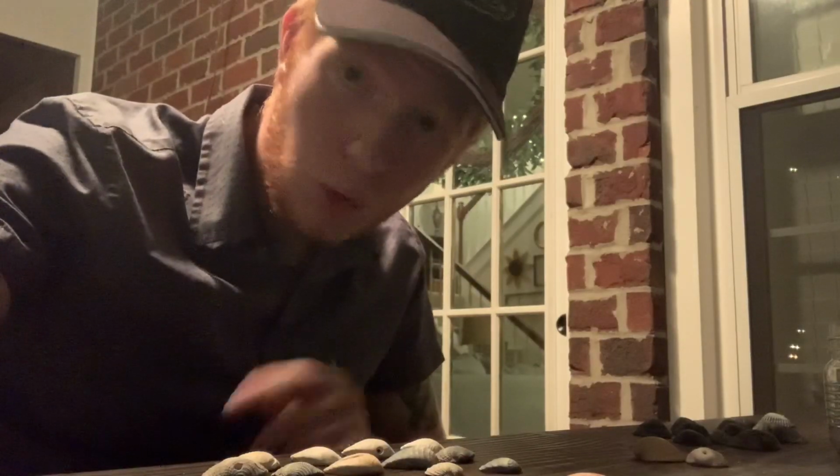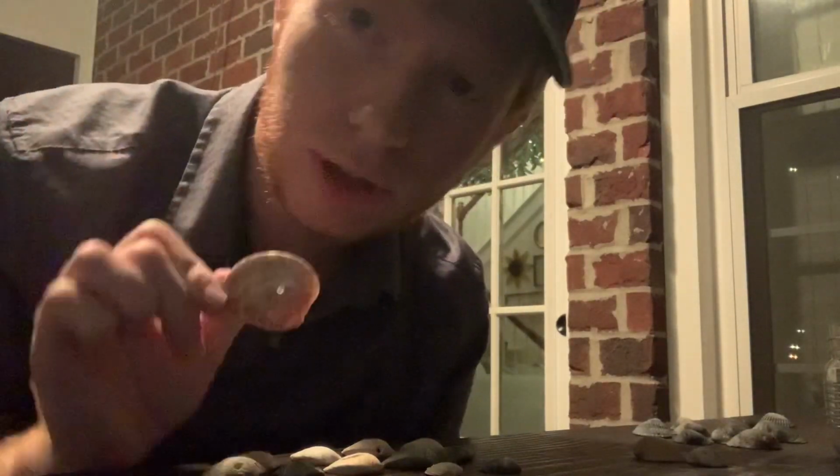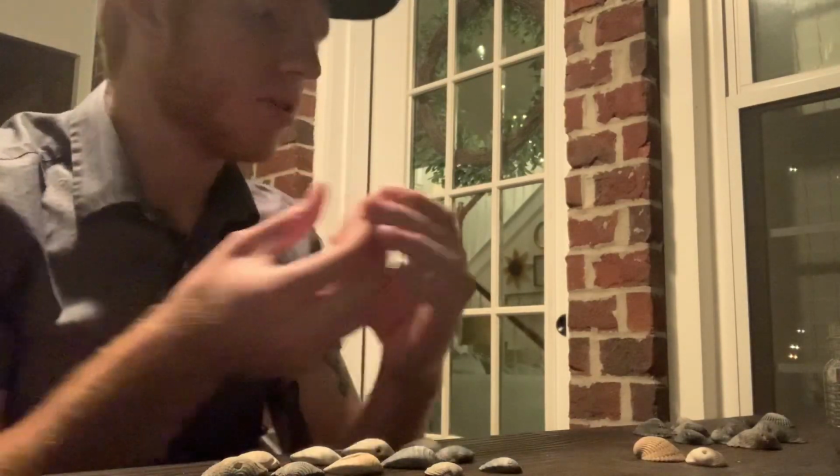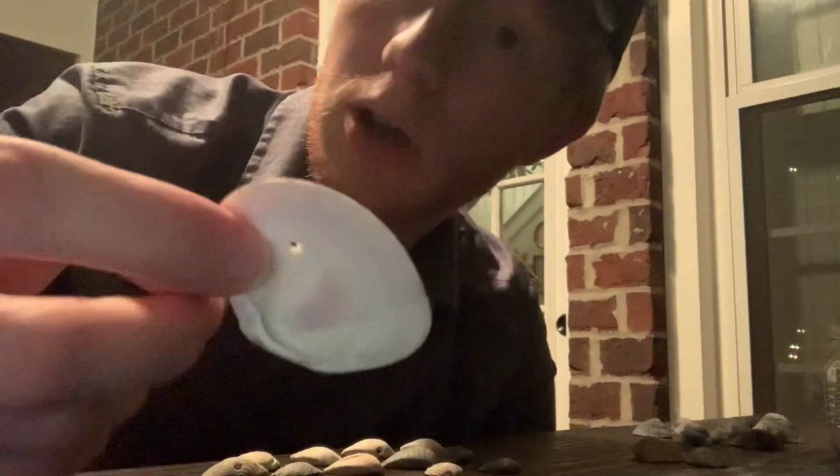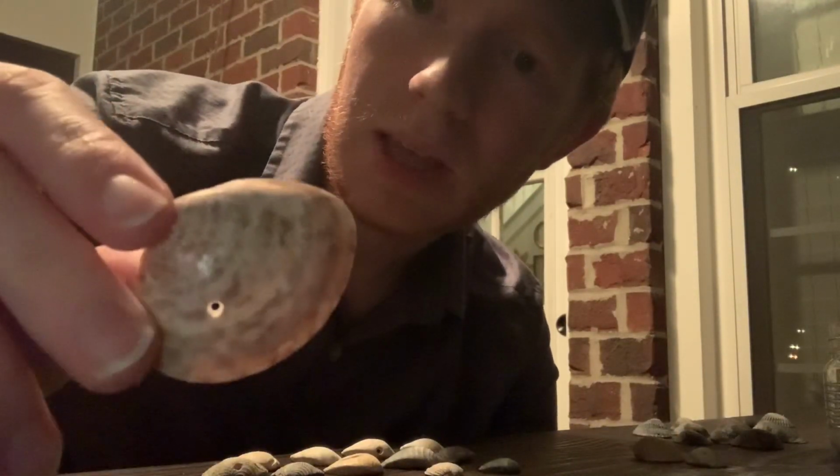Now moving on to the next shell, we have this shell right here, which is kind of its own little thing. Now this is called, I believe, an egg cockleshell. It is a little bit thinner and more fragile than the arc shells. This belongs to a species of clam.